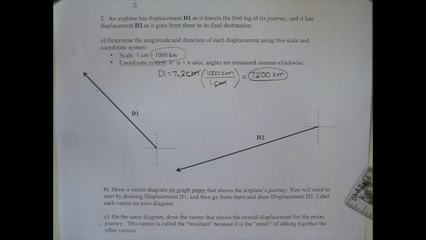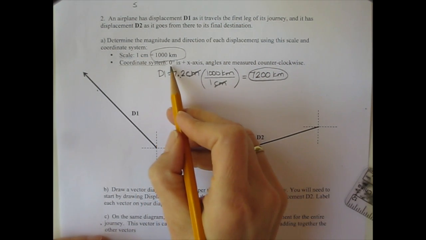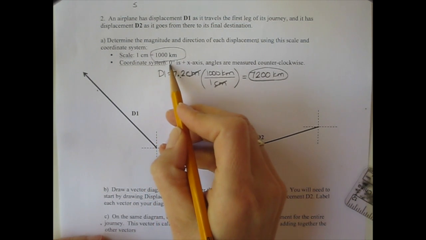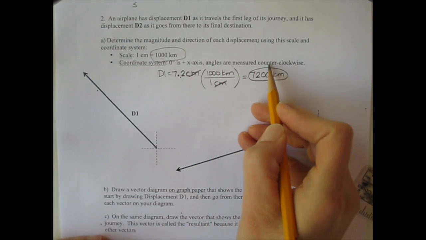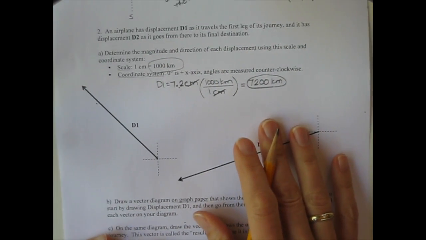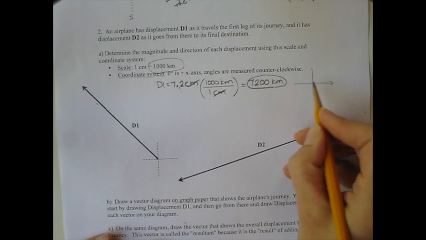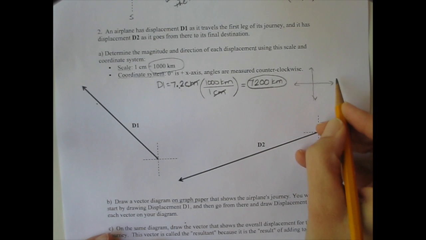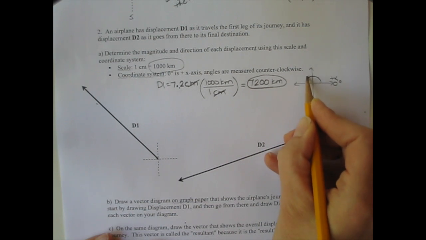The second thing we need to know is the direction of the displacement. And this is a different coordinate system here. This says 0 degrees is the positive x-axis, and angles are measured counterclockwise. So that's meaning that if this is your coordinate system, this is the positive x-axis. So that's 0 degrees, and angles are measured going around this way.